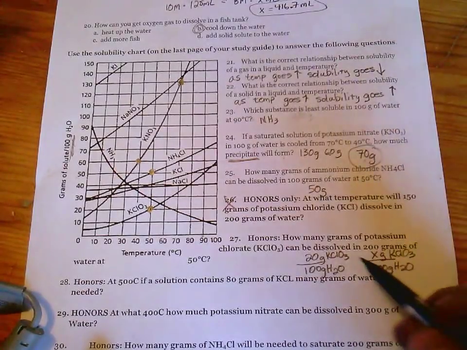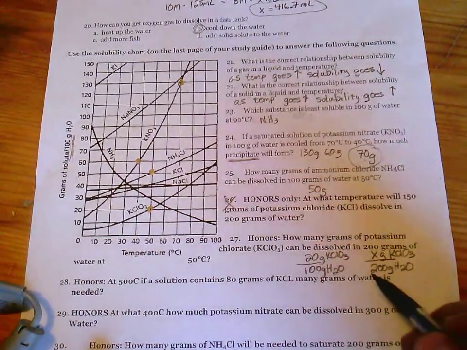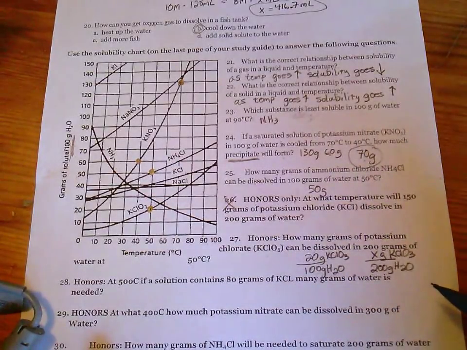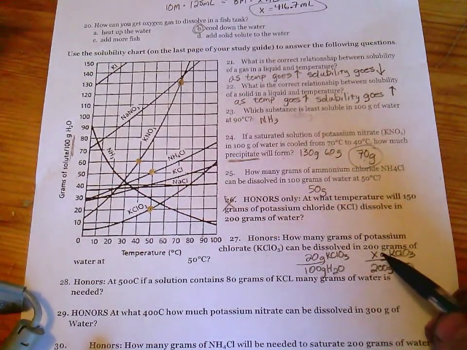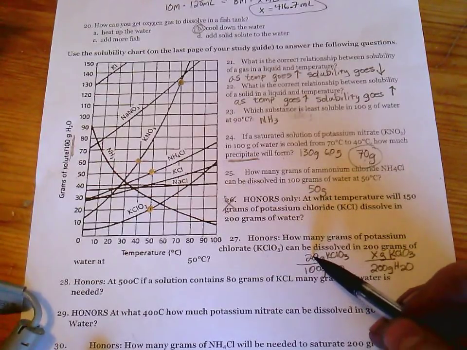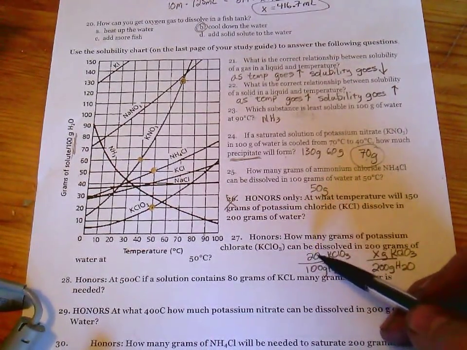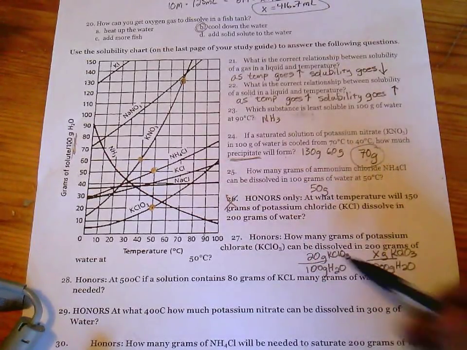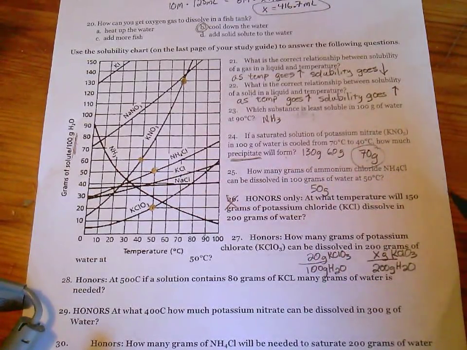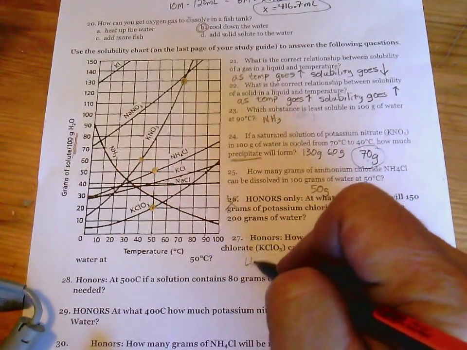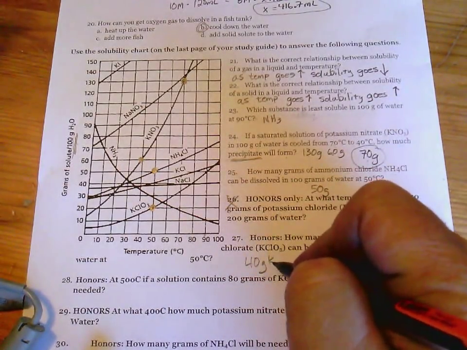Well, I mean, I can look at this and see there's twice as much water. And if there's twice as much water, there's going to be twice as many grams. So I can solve it that way. Or I can do it like a proportion and divide 20 by 100 and then multiply by 200. But either way, you're going to get the same answer. It's going to be 40 grams of KClO3.